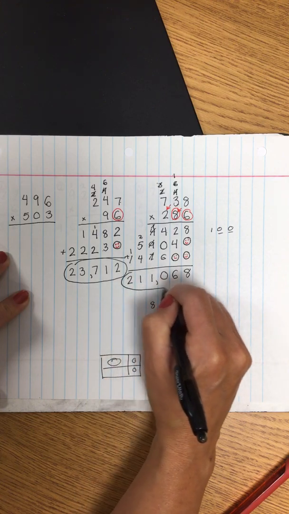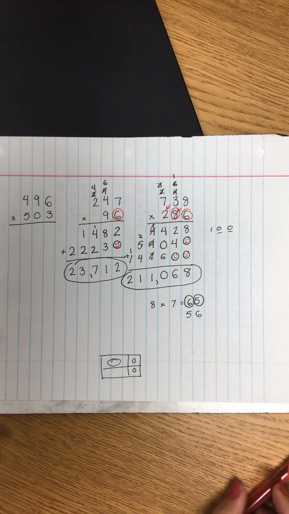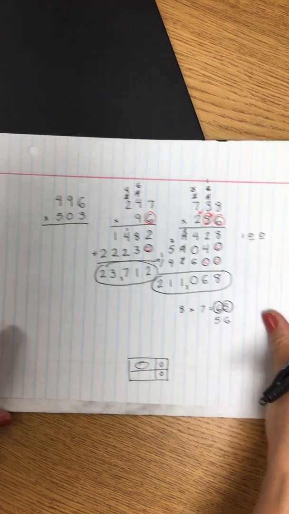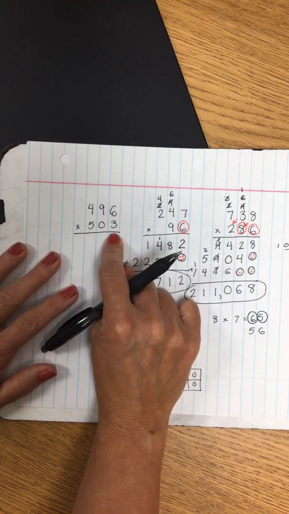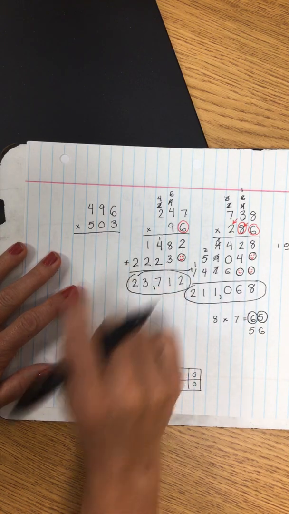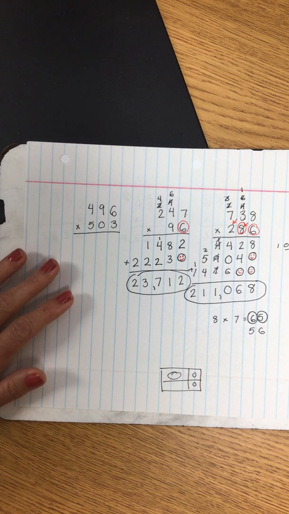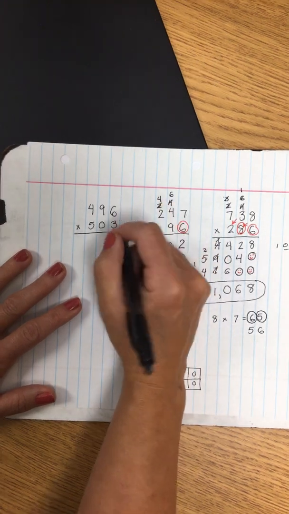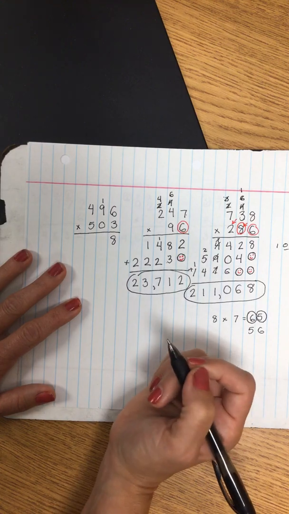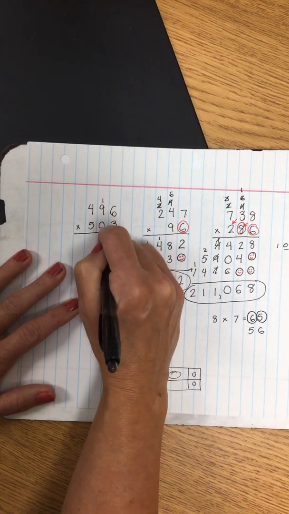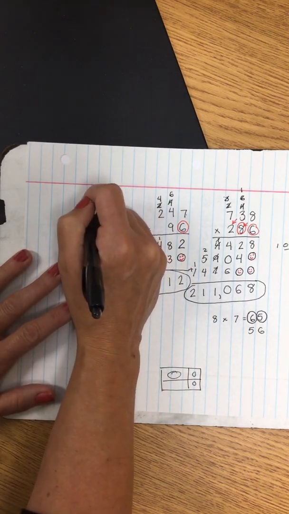It's really important that you practice these. We're going to be using them a lot. All right, and the last step right here is 496 times 503. I put this one last because it has that 0 in the middle, and sometimes that can cause a little bit of confusion. So 3 times 6 is 18. 3 times 9 is 27. 1 more gives me 28. And 3 times 4 is 12. 13, 14.